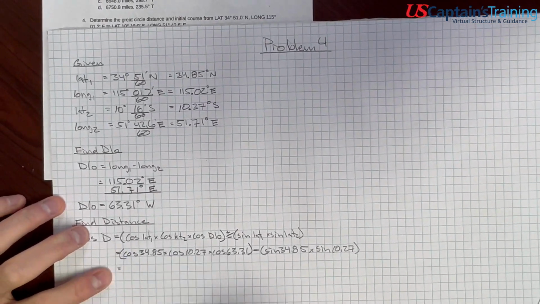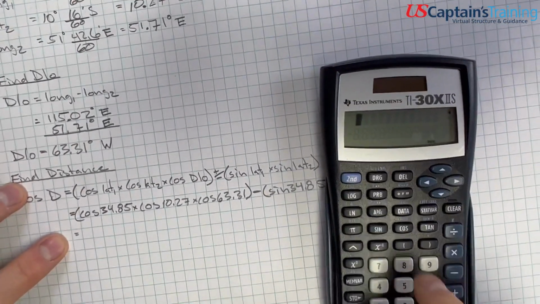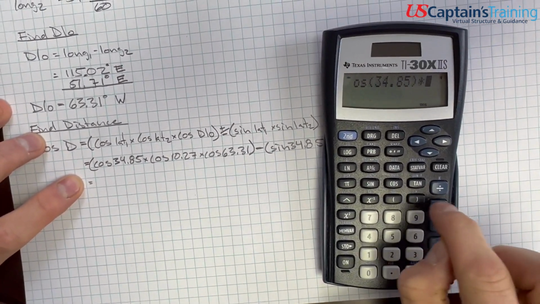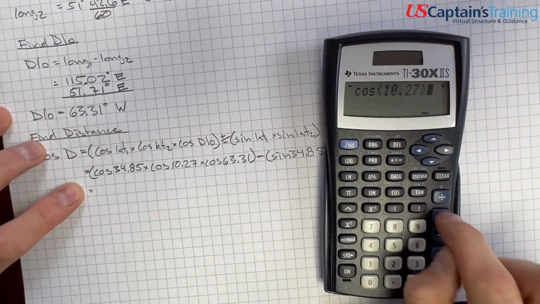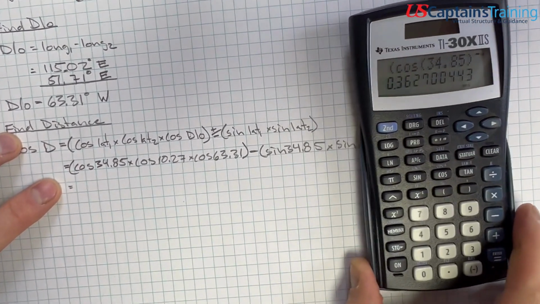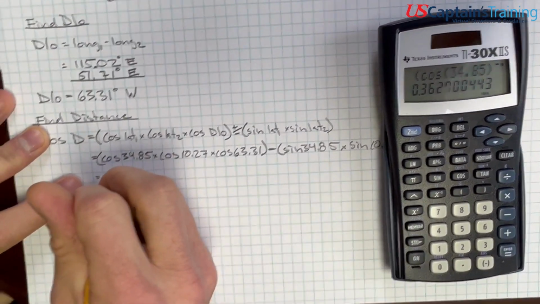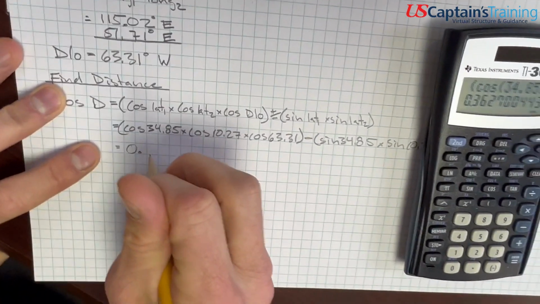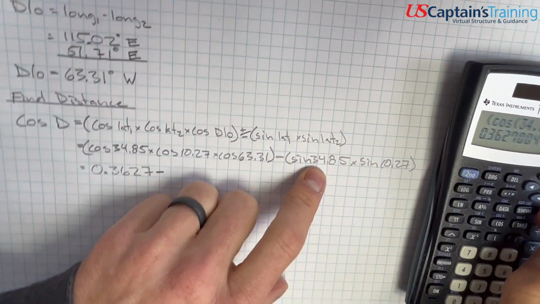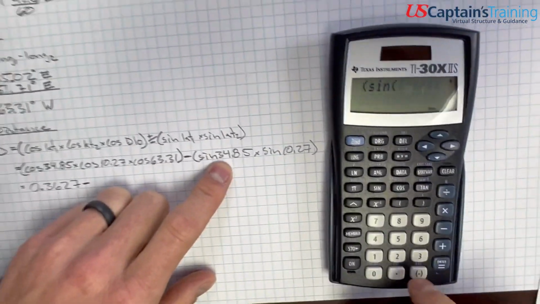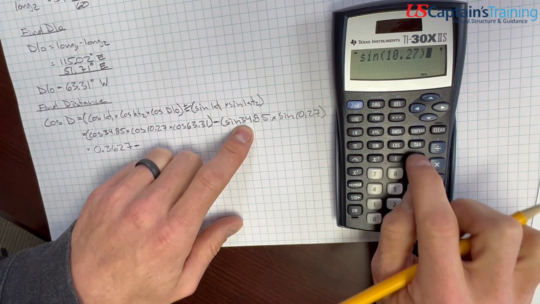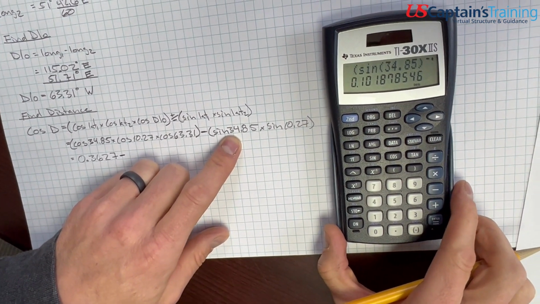Now let's start punching these numbers into the calculator. You can open the parenthesis and say cosine 34.85 close, times cosine 10.27 close, times cosine 63.31 close, enter. 0.3627. Minus, because we crossed the equator, this number. So we open the parenthesis and say sine 34.85 close, times sine 10.27 close, enter. 0.10188.